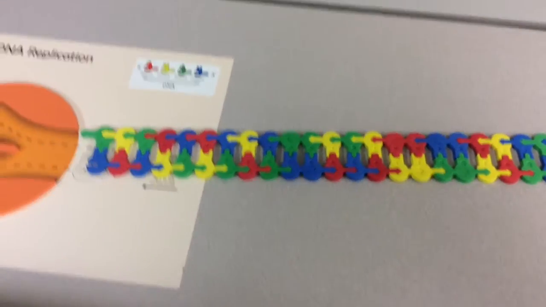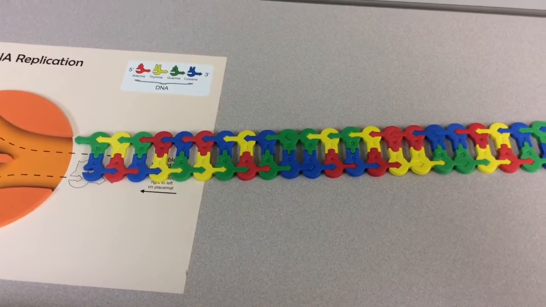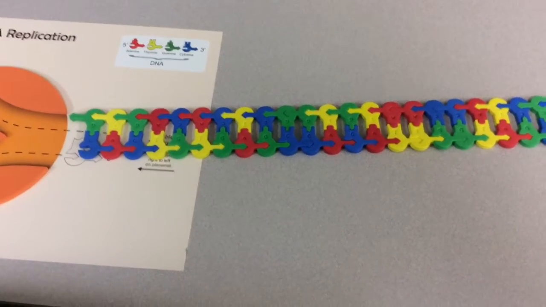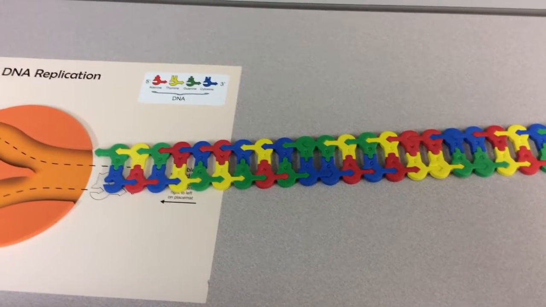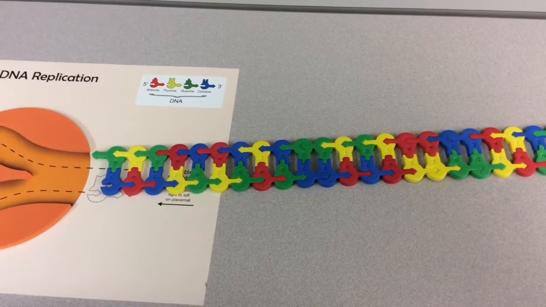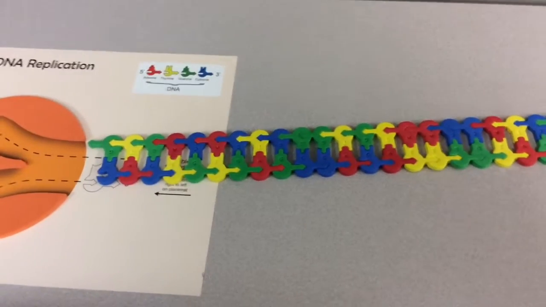This video is going to be showcasing some modeling of DNA replication. I'm hoping that by watching this video you'll be able to see this in more of a three-dimensional kind of way, better than just the labeling and the coloring, and watching a video. I'm hoping that this might kind of clear up a few things.